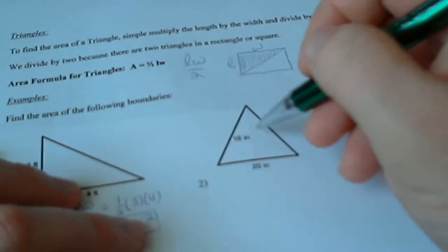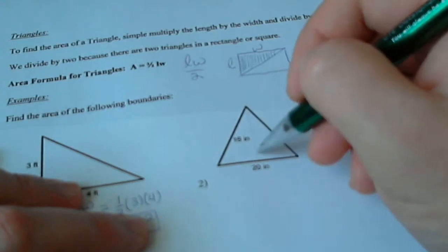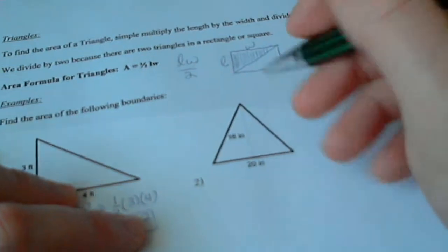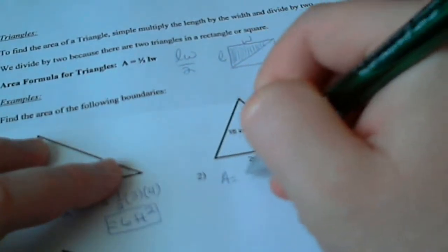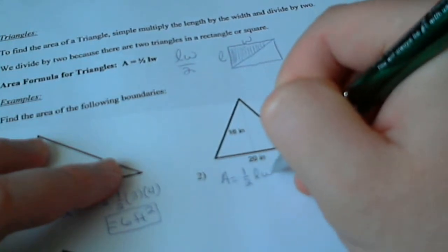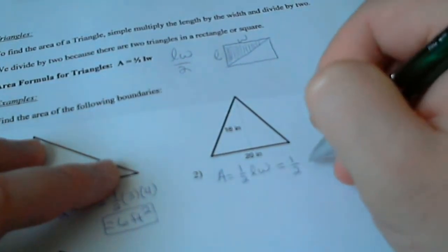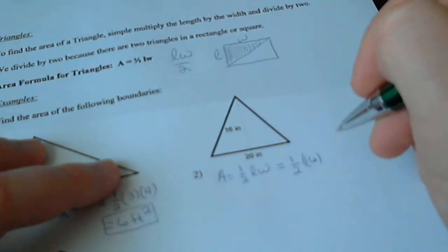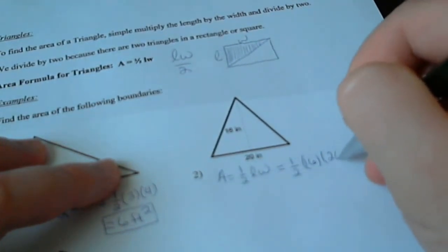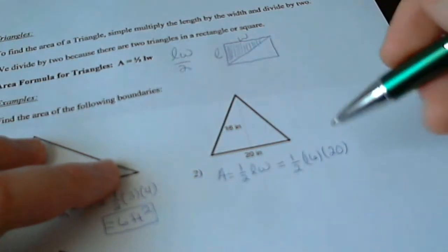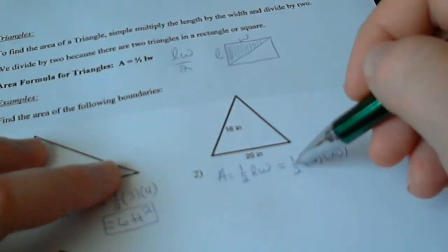Let's try this triangle right here. Area is 1/2 length times width. I'm going to call my length 16, and I'm going to call my width 20. Now I'm really going to use the commutative property here.